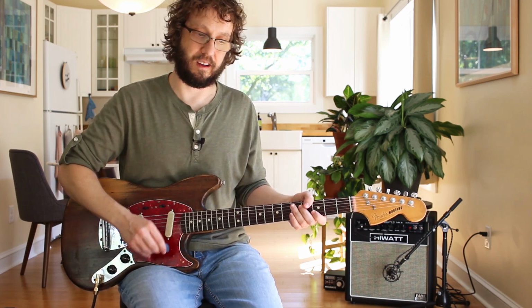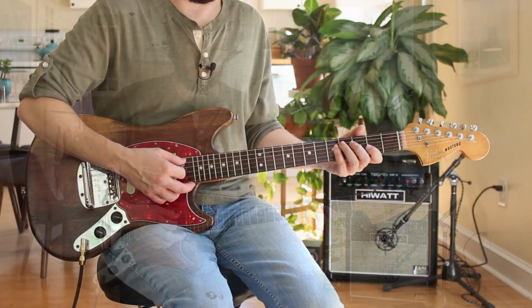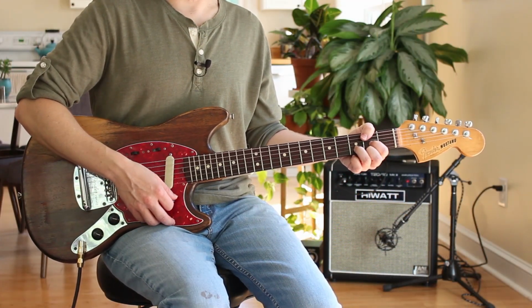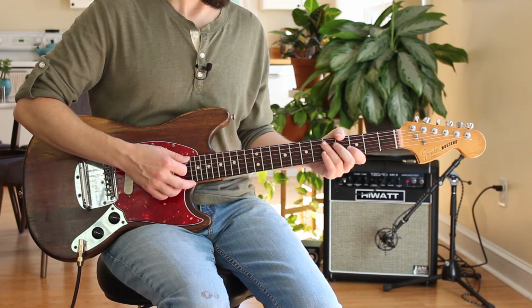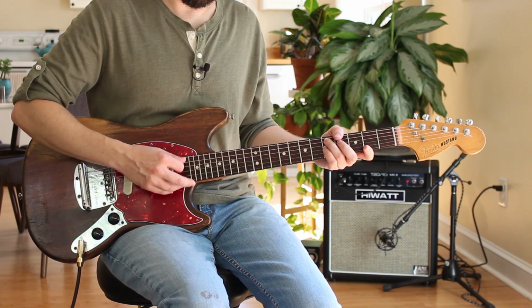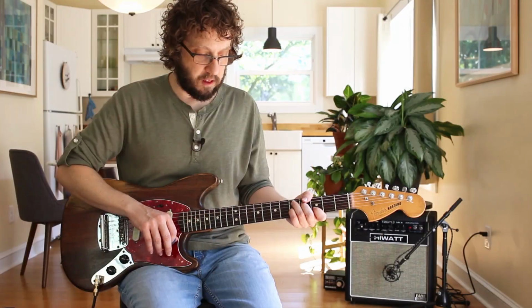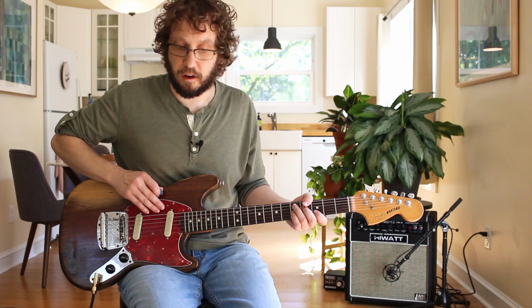That's a 7th chord. Without going into too much why, it's a major chord, a major triad, with a flat 7. And so that is your blues chord, that's your funk chord.